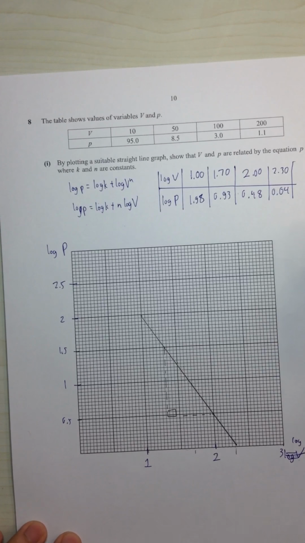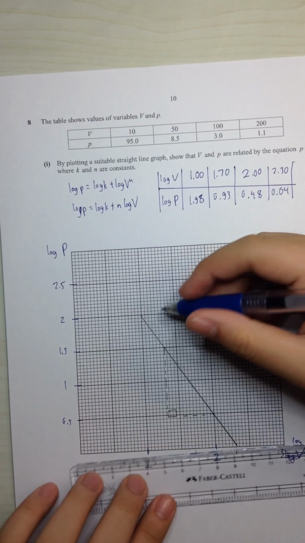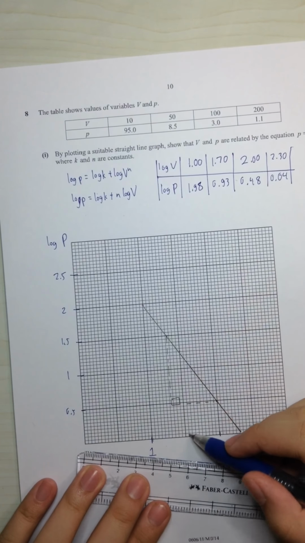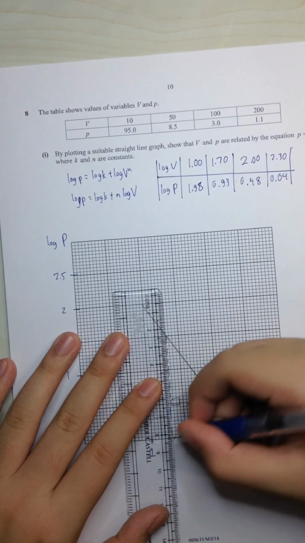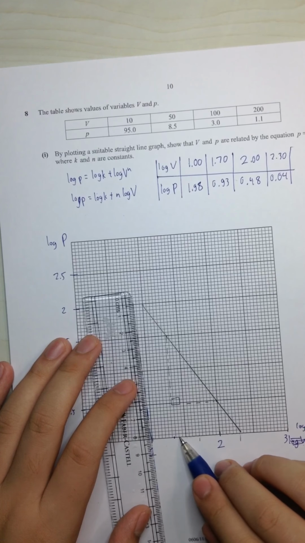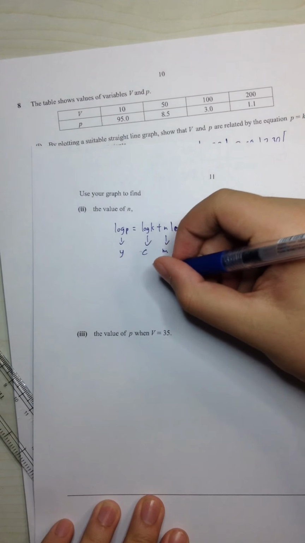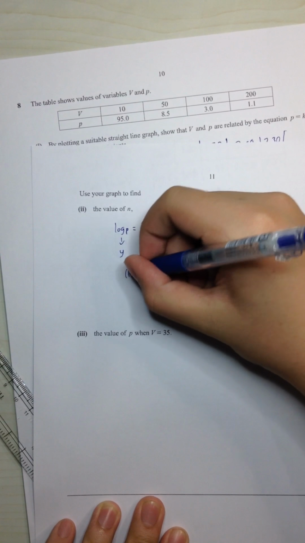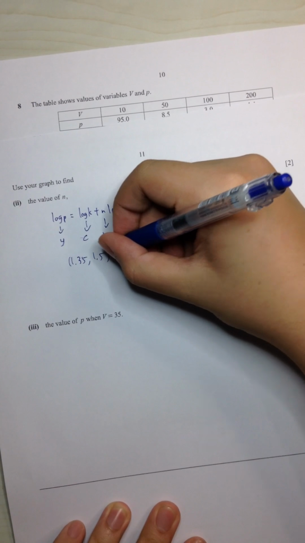The points are 1.35 and 1.5 to 2 and 0.48.